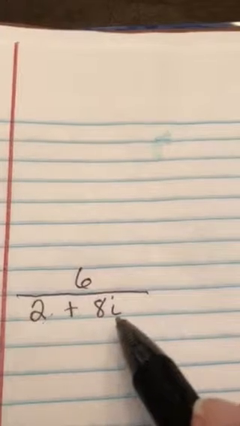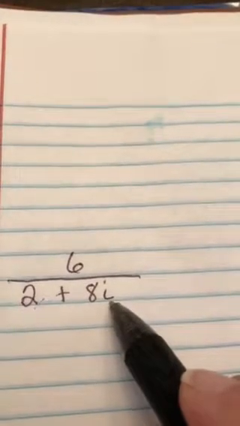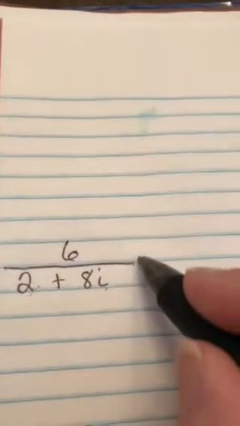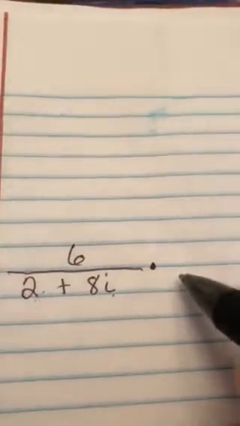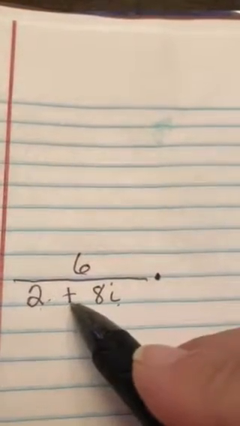Okay, so if we have 6 over 2 plus 8i, 2 plus 8i is the complex number. We can't have an imaginary in the denominator. It's against the rules. So we've got to multiply by 1, because 1 can multiply to anything and not change it. But we want to multiply by 1 that's in the form of what we call the complex conjugate. It's where we write this whole thing, not changing the first one, but only changing the symbol in the middle.